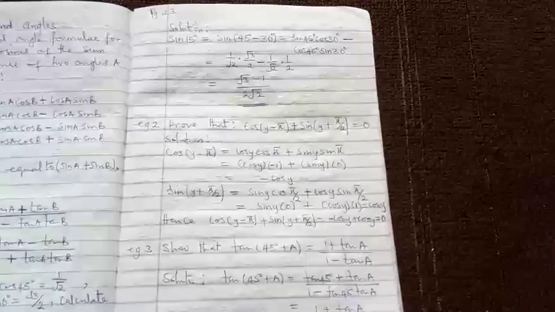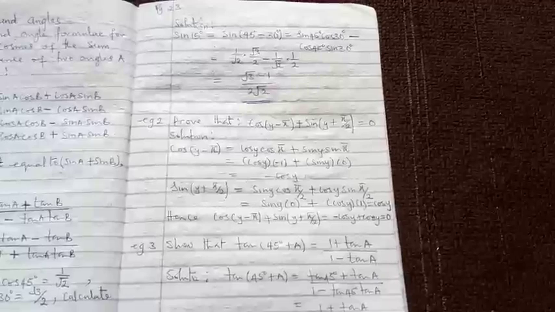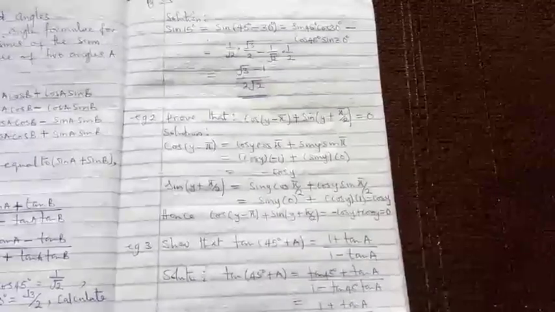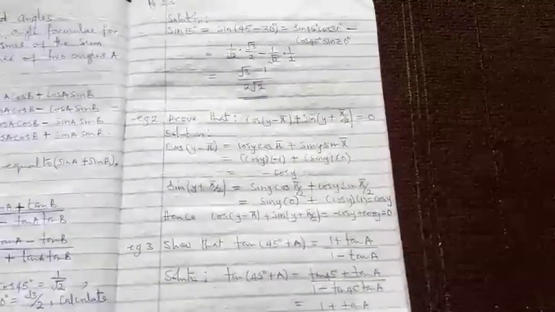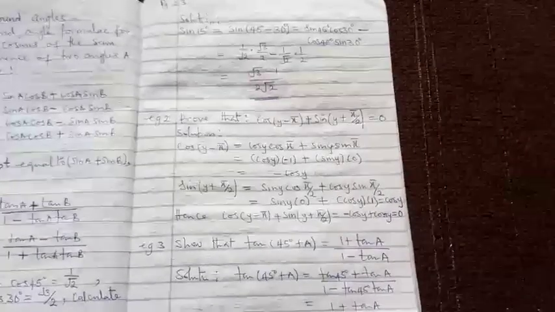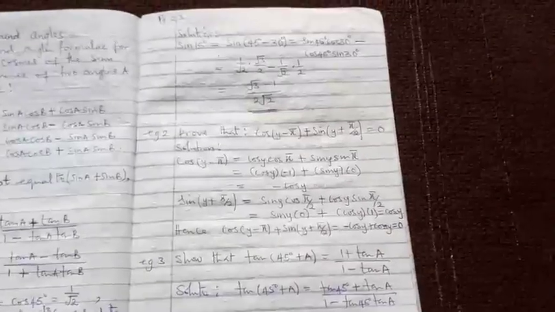Now, the solution. Sine 15 degrees equals sine of 45 degrees minus 30 degrees. If we use sine A minus B, that gives sine 45 cos 30 degrees minus cos 45 degrees sine 30 degrees. Sine 45 is 1 over root 2. Cos 30 is root 3 over 2, minus cos 45, 1 over root 2, multiplied by sine 30, which is half. Then on simplifying, we have root 3 minus 1 over 2 root 2.